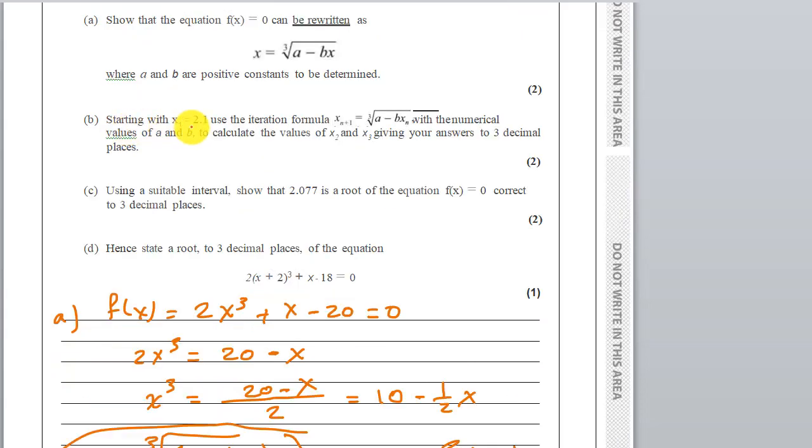Starting with x1 equal to 2.1, use the iteration formula x(n+1) = cube root of a minus b xn, with the numerical values of a and b, to calculate the values of x2 and x3, giving your answers to 3 decimal places.